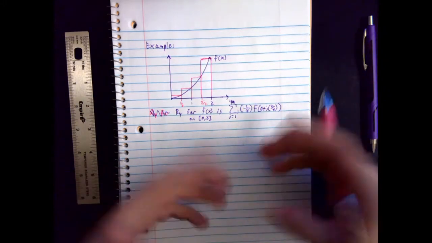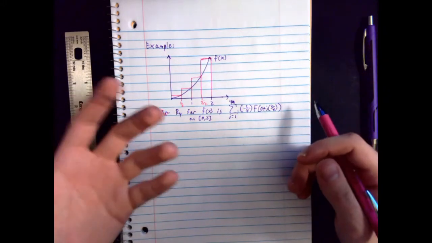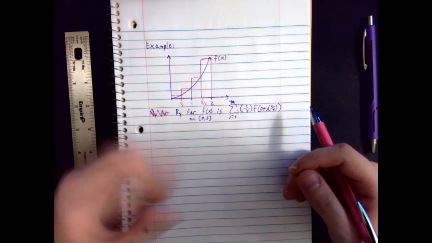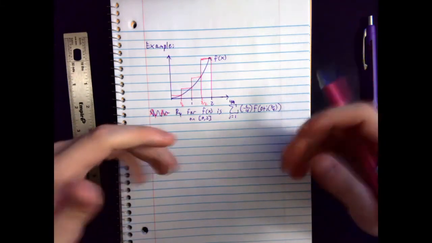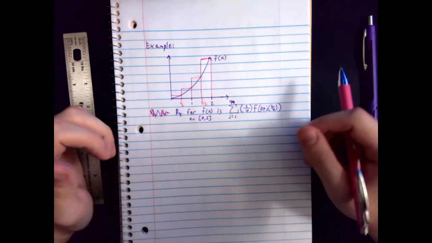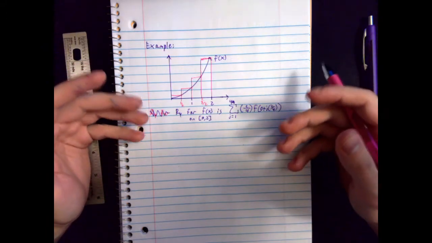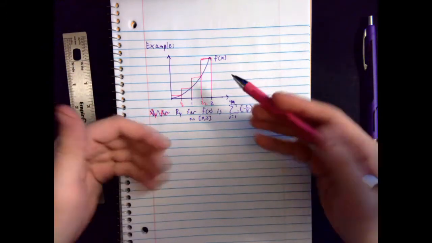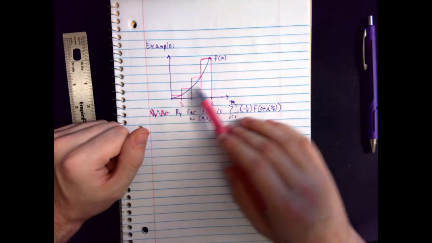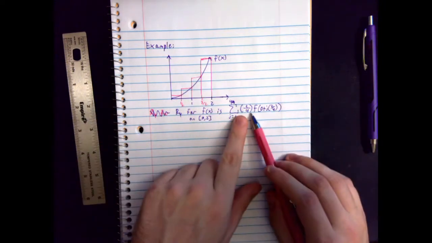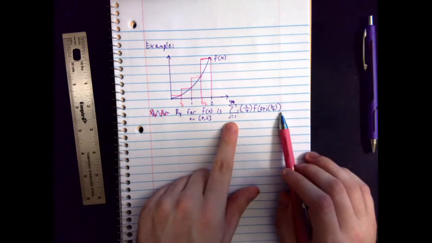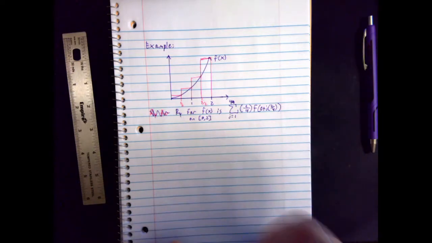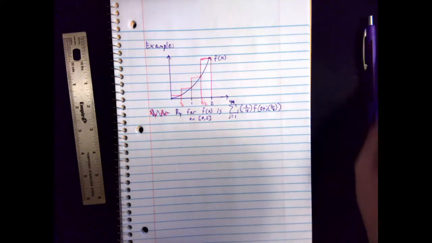Okay, so I know the notation can look a little bit daunting. Holy crap, my hands have a lot of ink on them. But the notation can look a little bit daunting, but really all it's communicating is just this simple geometric idea of adding up areas of rectangles. So width times height, and then add them all up. Okay, so nothing too mysterious there.